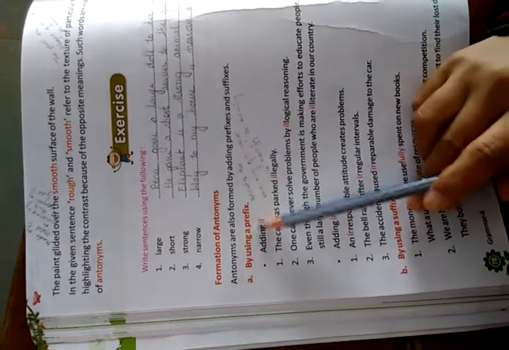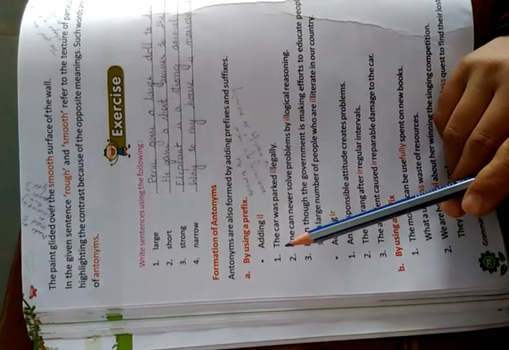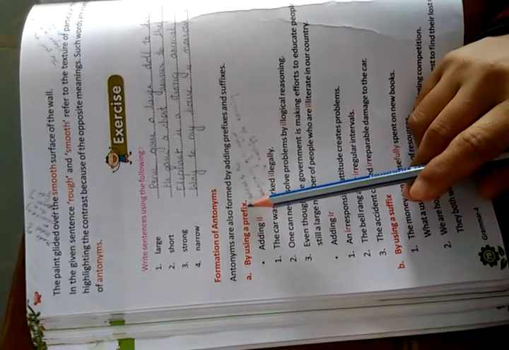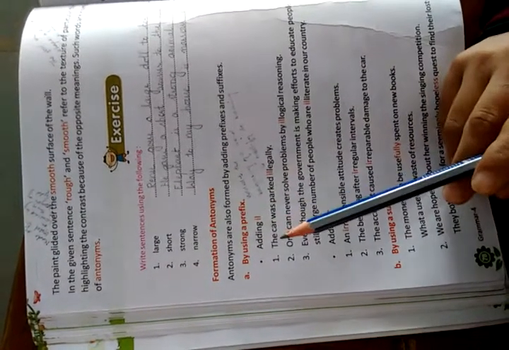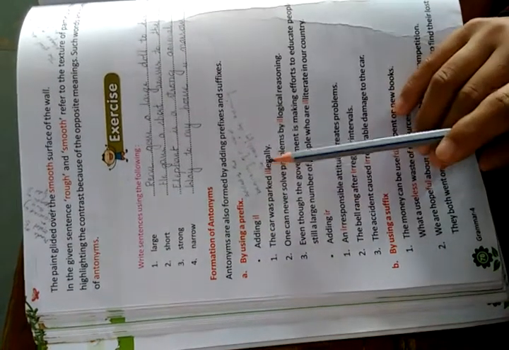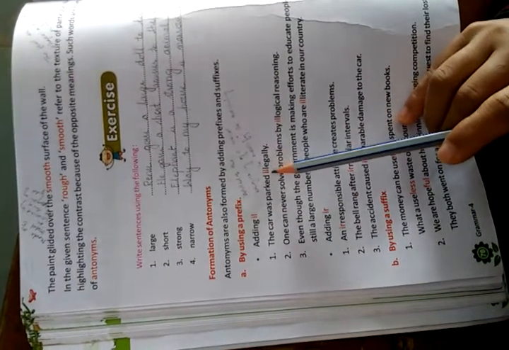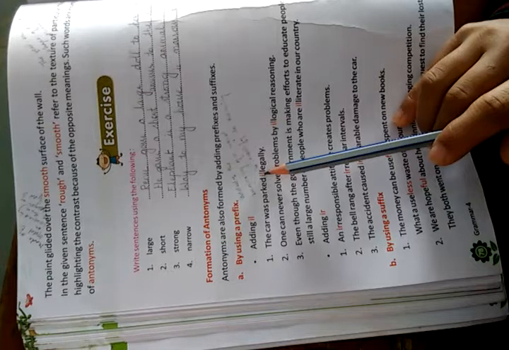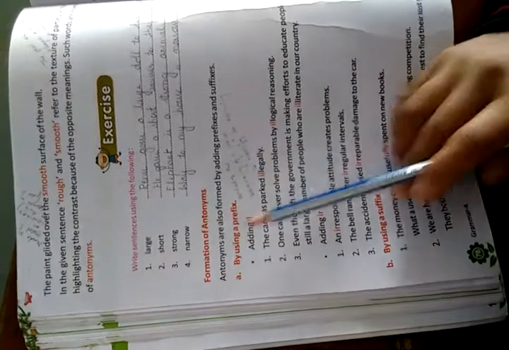Prefix means added to the beginning of a word to modify its meaning. In a prefix, we add letters at the beginning of the word. You can see, the car was parked illegally. Il is added in the beginning of the word illegally. This is called a prefix.